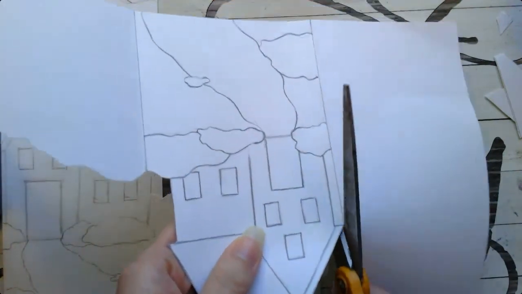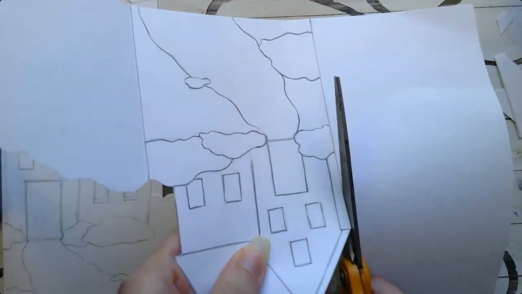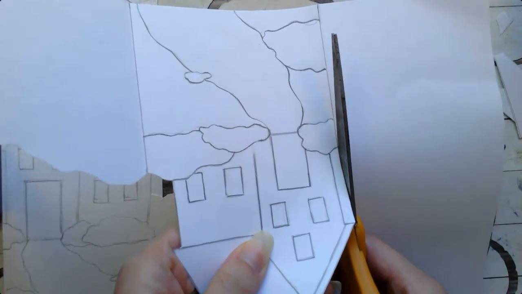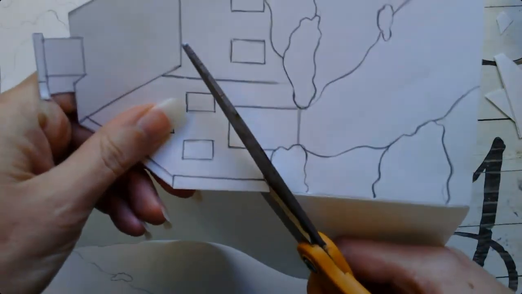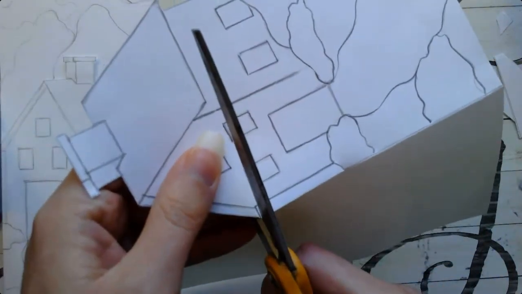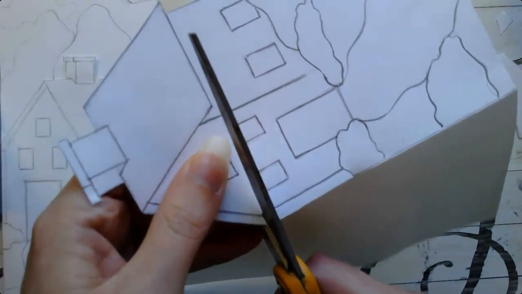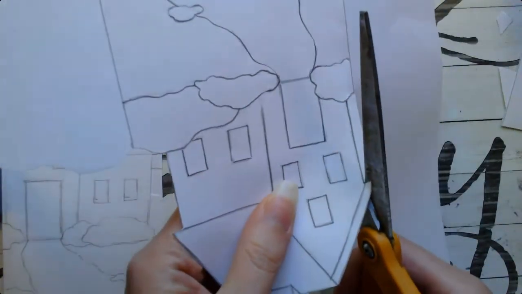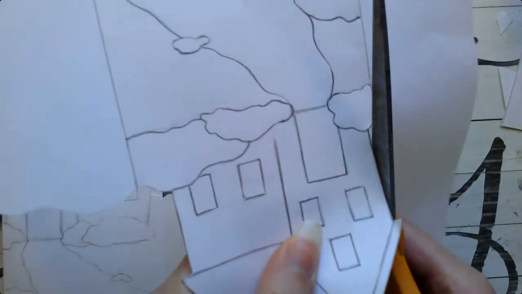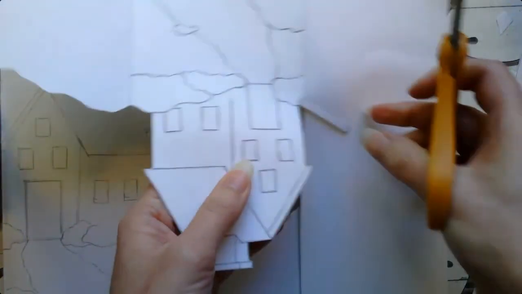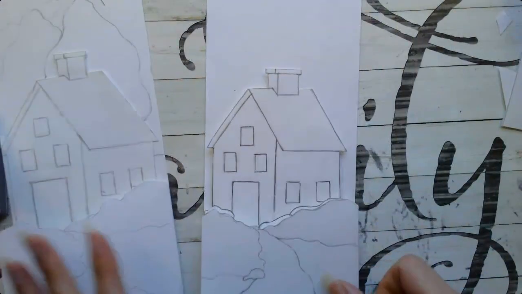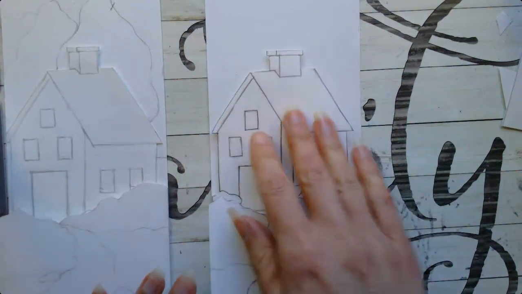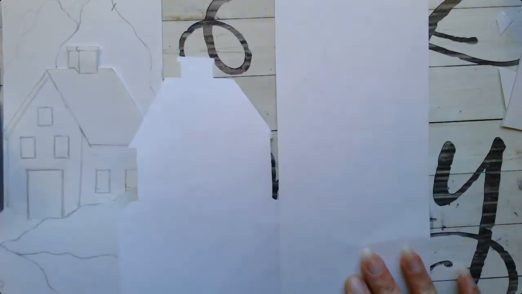I'm also going to follow this line down here carefully. And cut out the little space that was left. Okay, so now if we fold this back up, now we've got our foreground and middle ground, and in the next video we'll be working on our background.